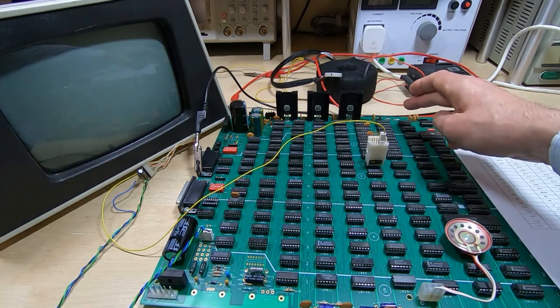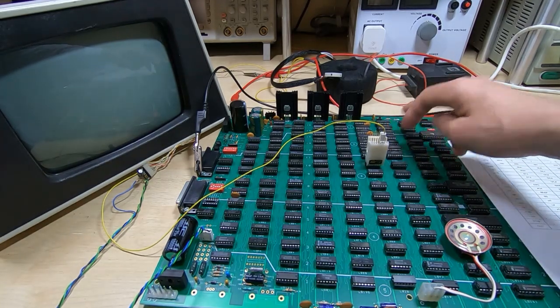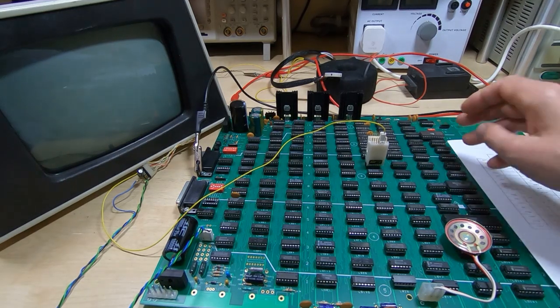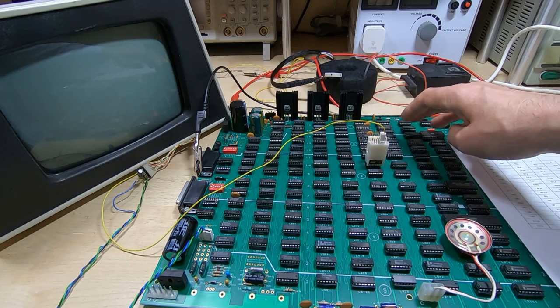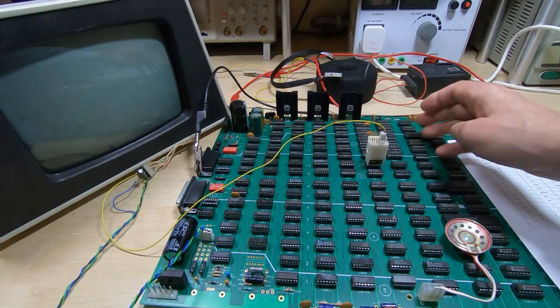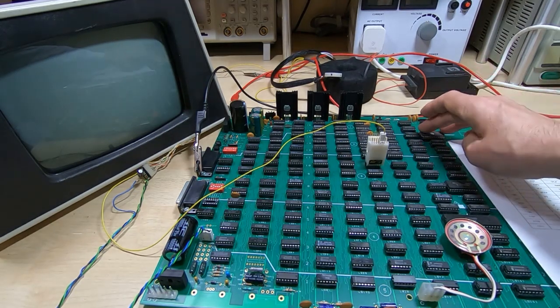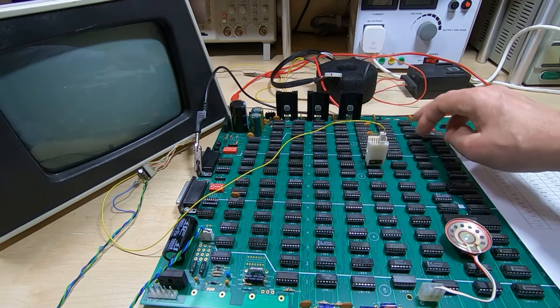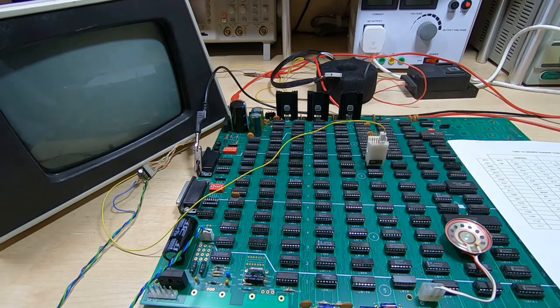So there were various options. One of those was to have uppercase display only. The other one was to have various limitations on the commands that could be accessed. And what you did with the options was to fit one or two of the ROMs depending on what options you'd purchased, and that would dictate the number of the SRAM chips that you needed to fit.